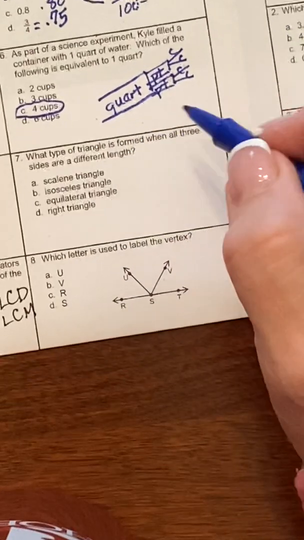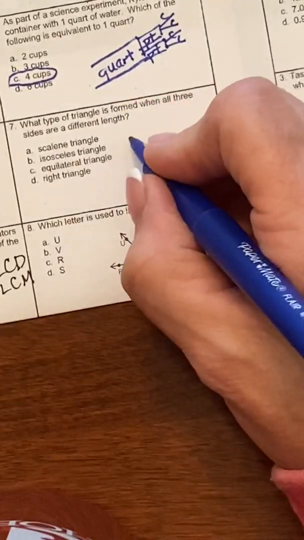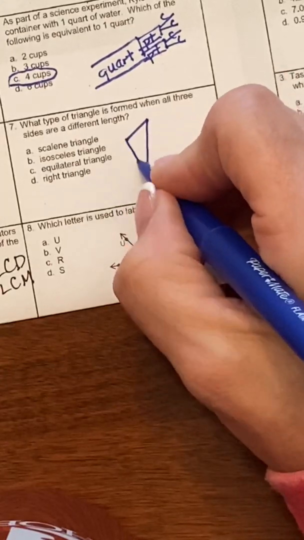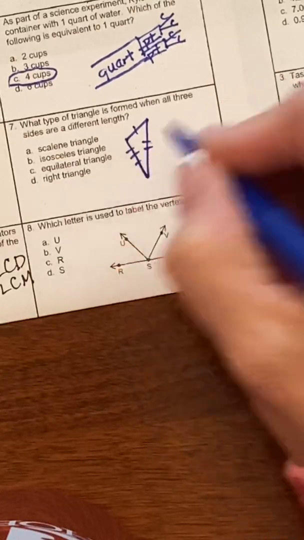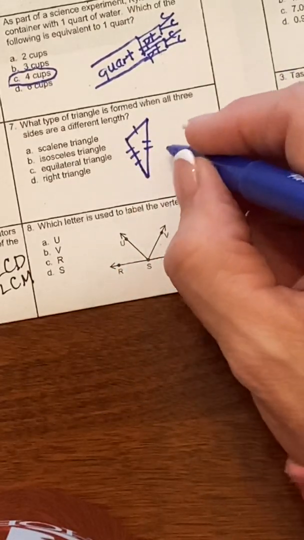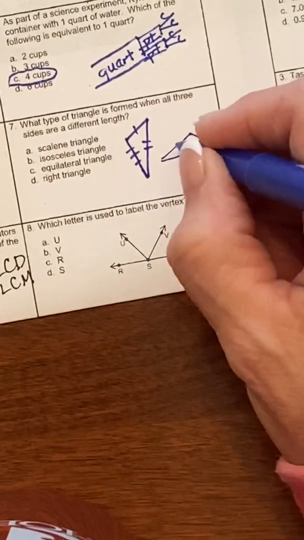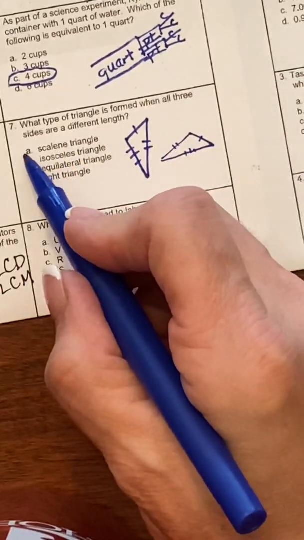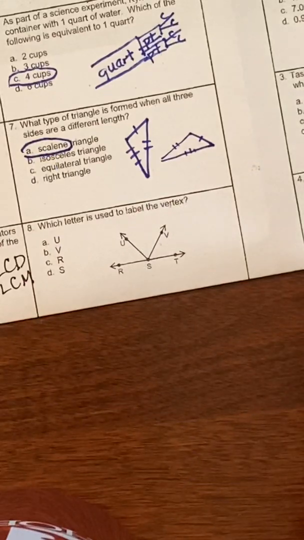What type of triangle is formed when all 3 sides are a different length? Well, it's not very pretty, but we're going to draw one. This length is different than this one, which is different than this one. It ends up being kind of not a very pretty thing, in my opinion. That's called a scalene triangle. I gave it a scalene name. Not really pretty, in my opinion, like I said.